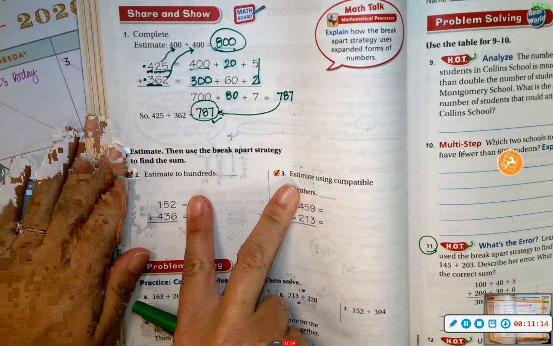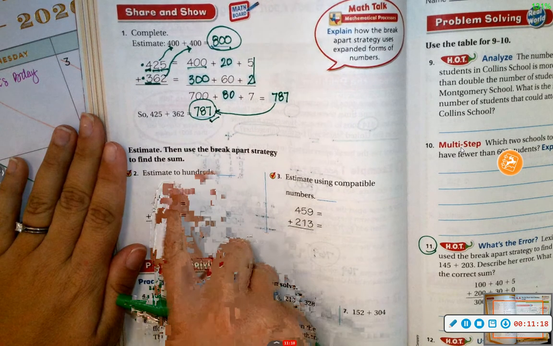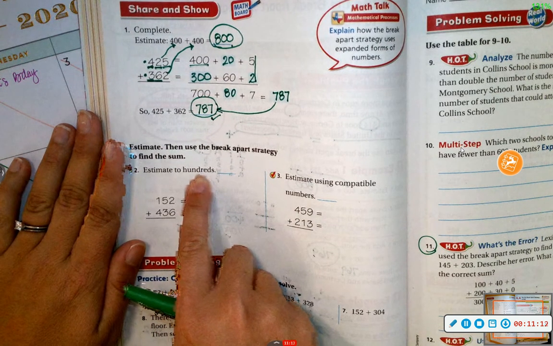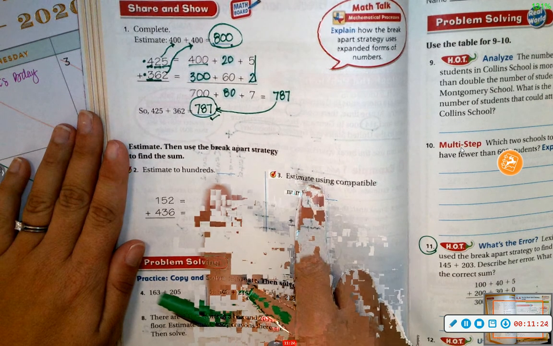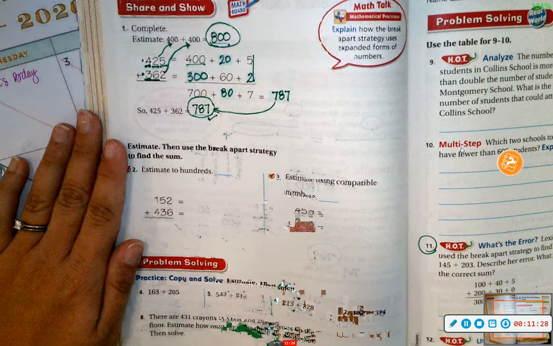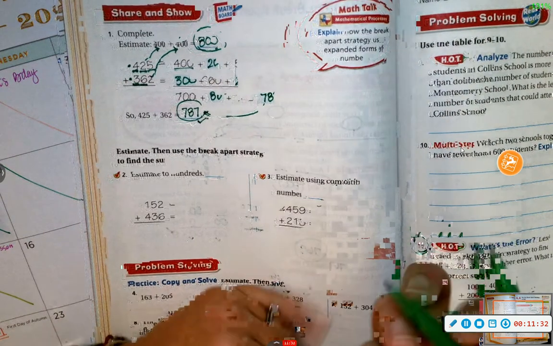Okay? Now I want you to pause this video and go ahead and try numbers 2 and 3. Make sure you're breaking them apart, and when it says estimate to the hundreds, that means you're going to round to the hundreds. When it says estimate using compatible numbers, that means you don't have to necessarily round. You could use something different, as long as it's easy to add in your head.